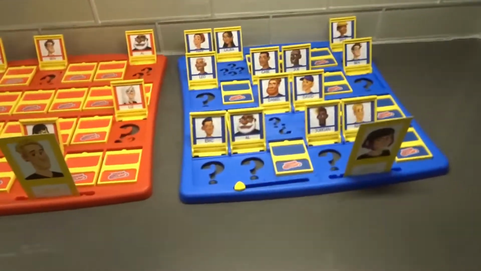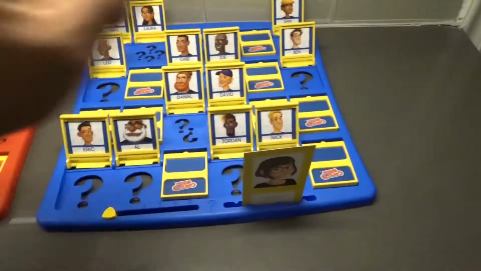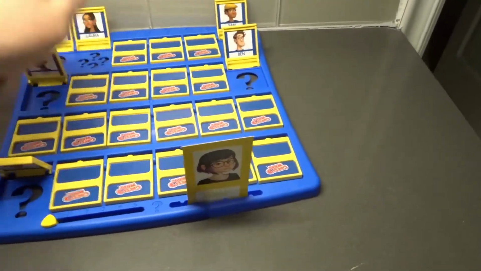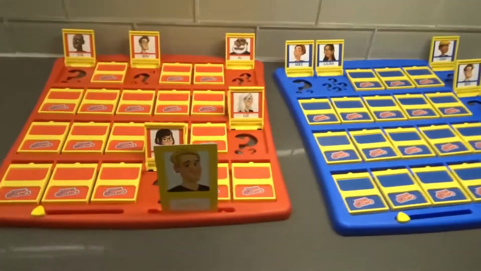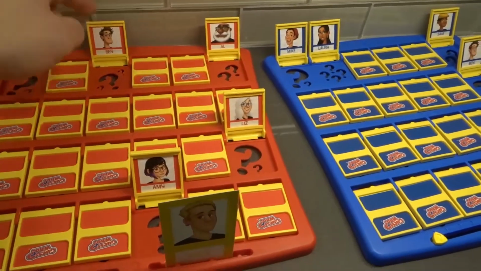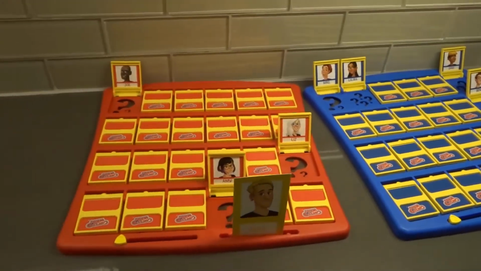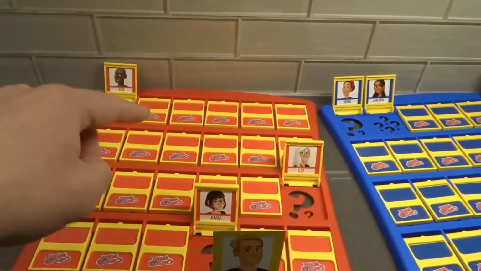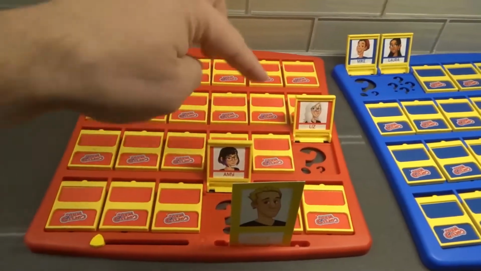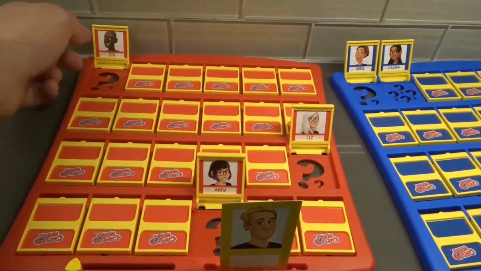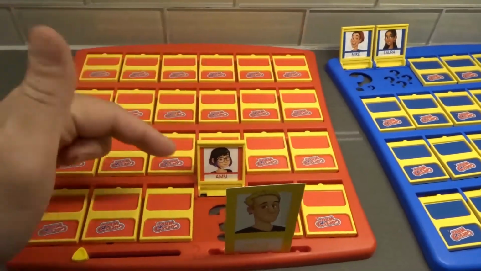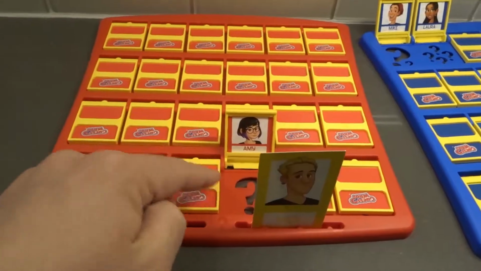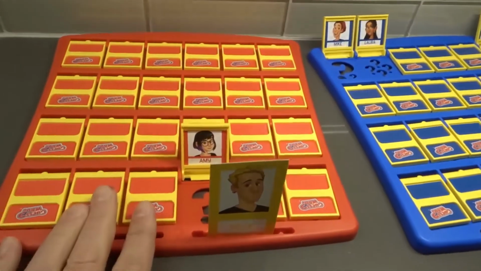Then blue would ask their question. Let's say they narrowed it down a little bit more, right? Then red would ask a question, and let's say they narrowed it down even more. And eventually you have a few players left and you have a few options. You can either guess with a few players left, or if you narrow it down to one player, then you can guess with that single player and see if you're right. So let's say red narrowed it down to just Amy.